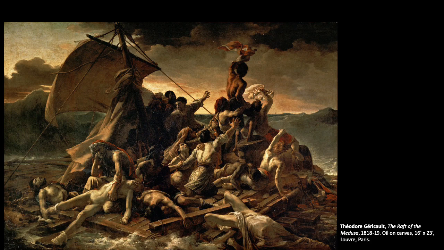In the Romantic period, there's more of a focus on emotions. So this is Géricault's The Raft of the Medusa. The title refers to a ship called the Medusa, which had about 400 people on board and was setting out to reclaim Senegal from the British. The ship wrecked in the open ocean, and there weren't enough lifeboats, so one of the carpenters on board was asked to build a makeshift raft for those who couldn't fit in the lifeboats.